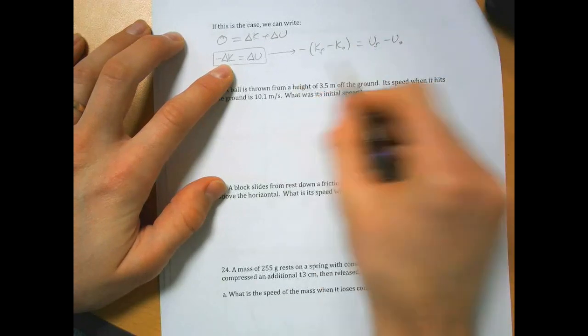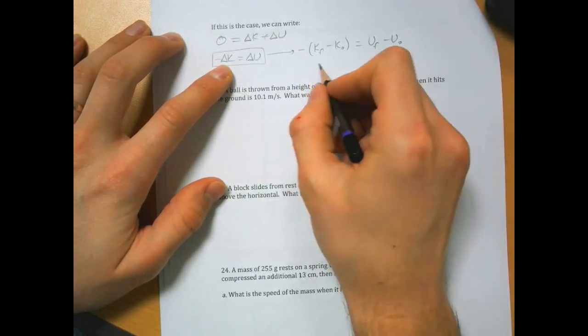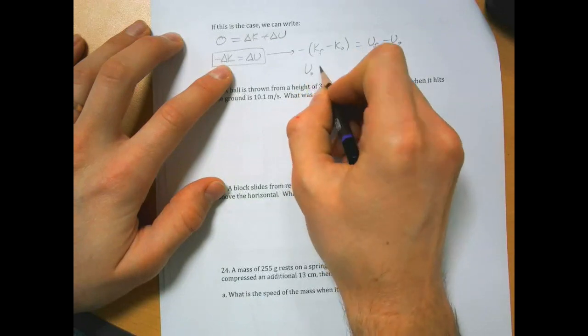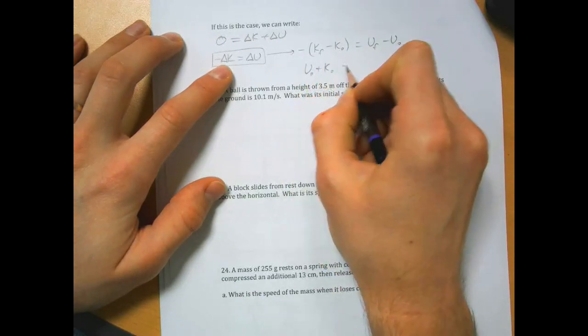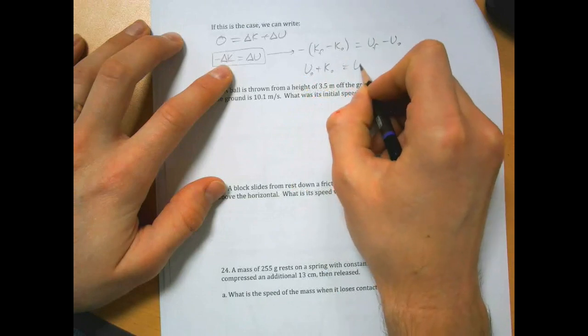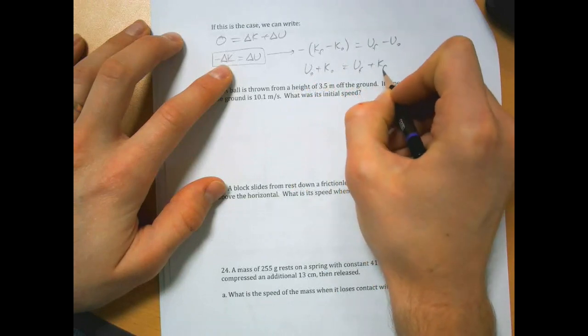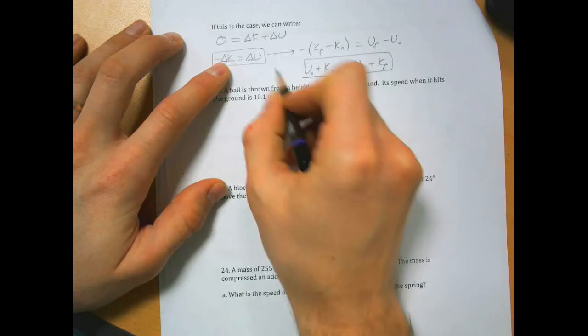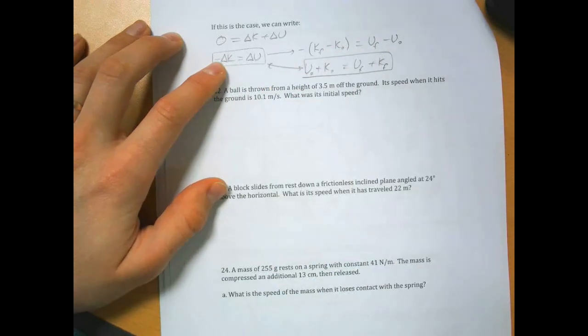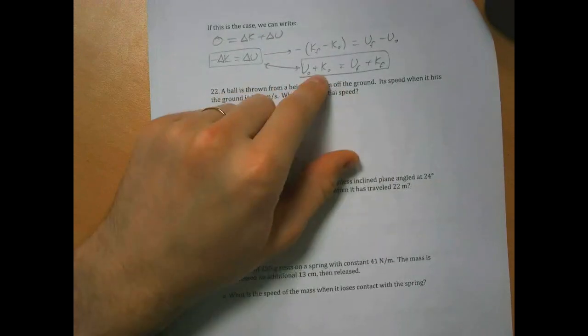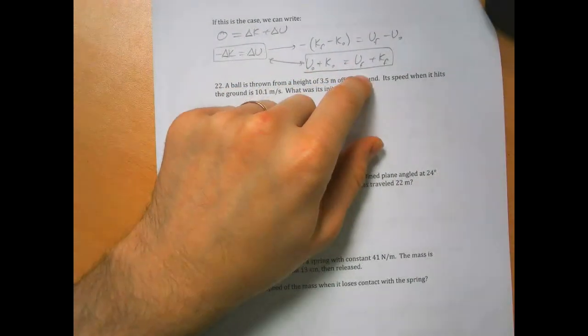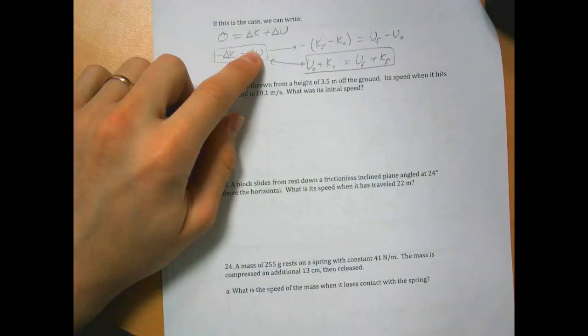Then if we move things to other sides, the left side becomes U naught plus K naught, and the right side becomes U final plus K final. These are equivalent representations of the same idea of energy conservation. You can say initial energy equals final energy, or you can say the change in kinetic equals the negative change in potential.